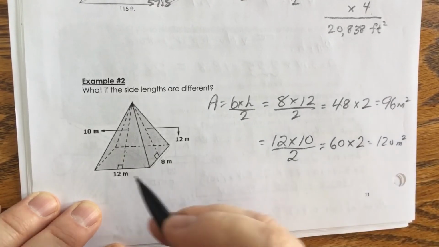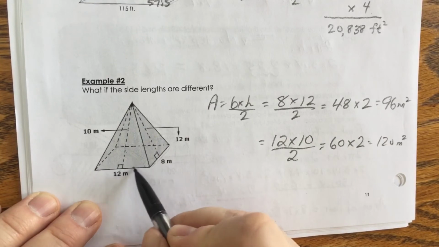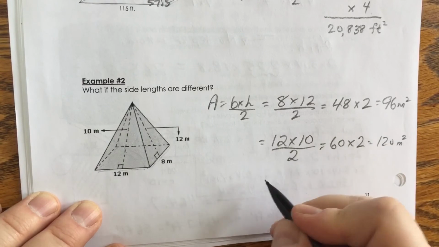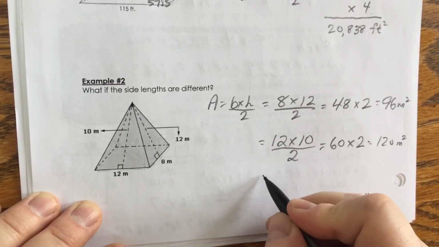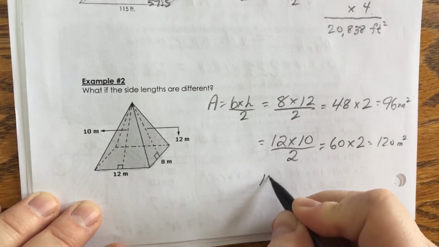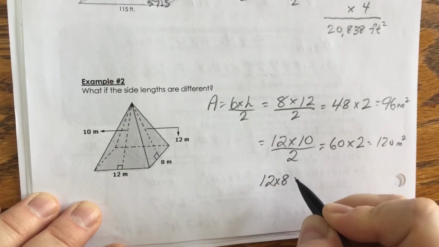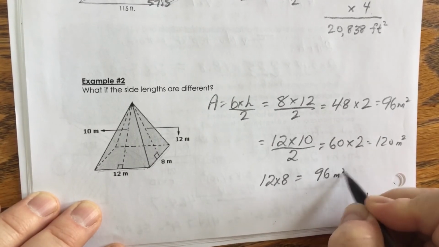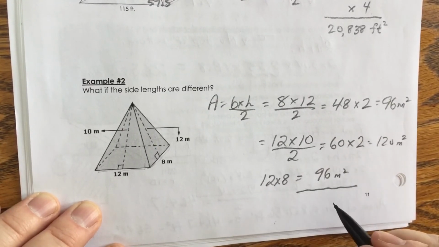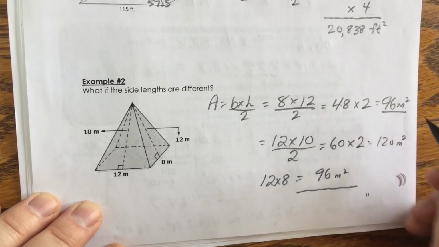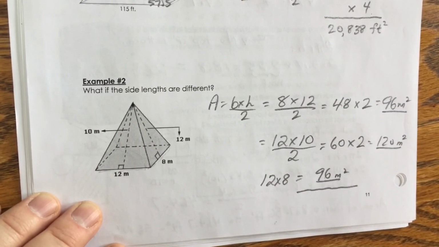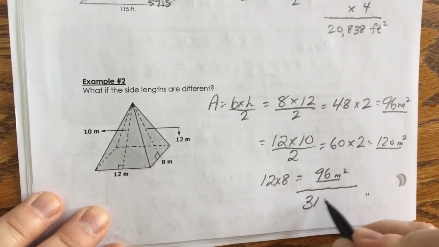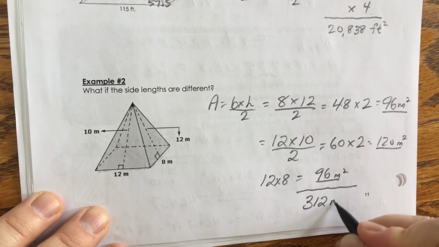Now I'll do the base, which is a rectangle, 12 by 8. So area of the rectangle is 12 by 8. That's equal to 96 meters squared. And then in order to get the total, I have to add these 3 amounts. And by adding those, you get 312 meters squared.